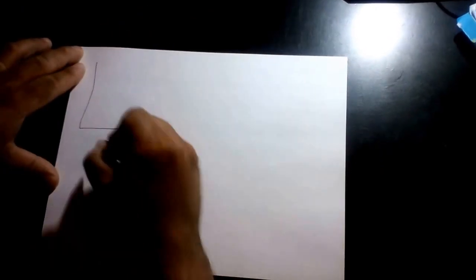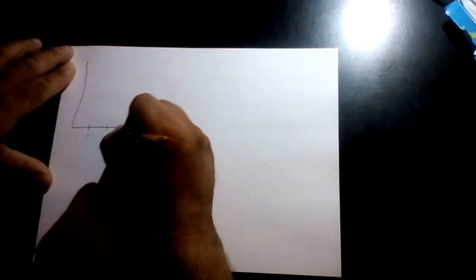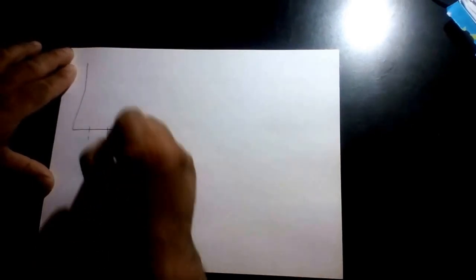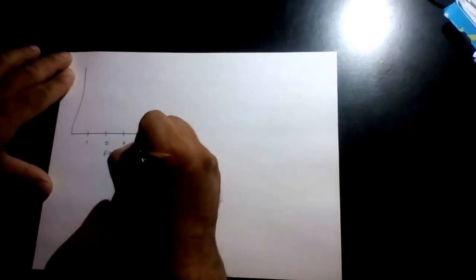The first production possibilities frontier graph we're going to draw is our 1 hour graph. So we're going to tick it off in 4 ticks here. So we are figuring how many cakes versus cookies I can make in 1 hour.